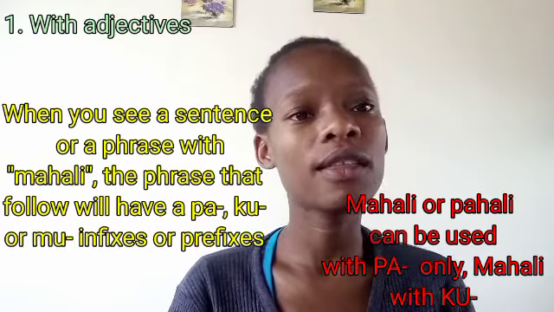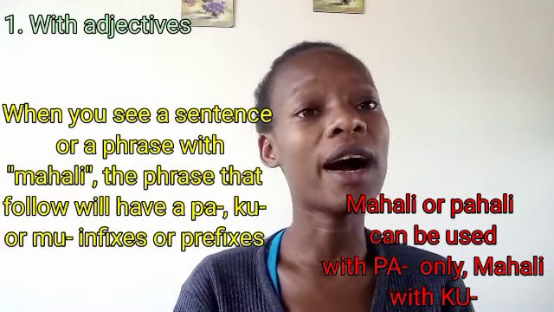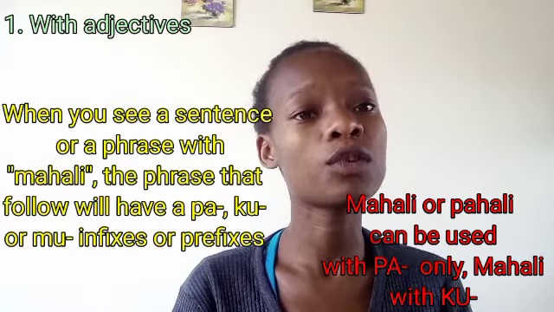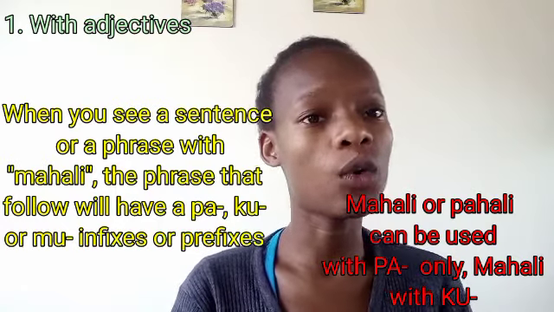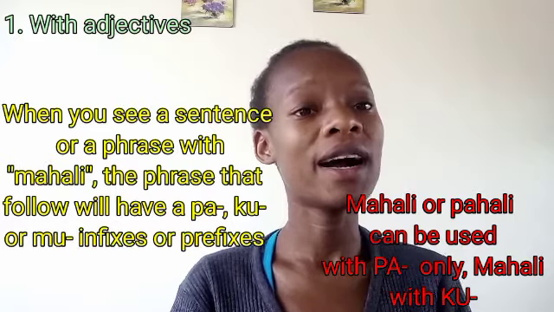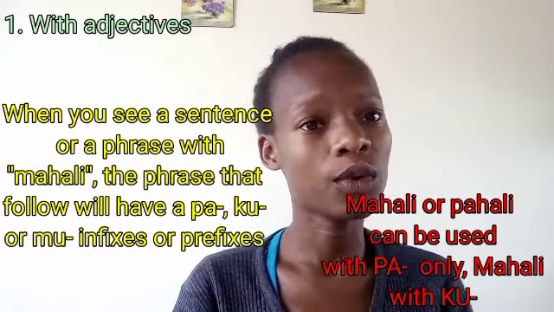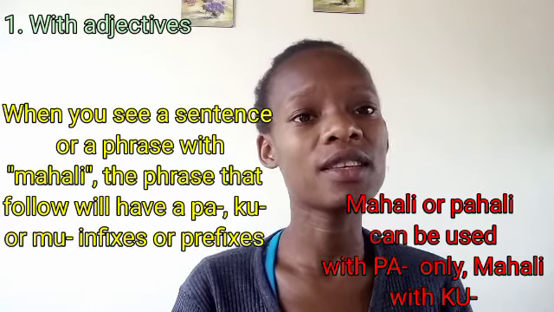Another thing that you can easily use to identify a Pakumu is the word mahali. With a Pakumu noun class, most of the time we will have the word mahali before a pa, a ku, or a mu. Mahali palikuwa, mahali kulikuwa, mahali mlikuwa. Okay, so that's another thing. So let's now use sentences to identify the prefixes with adjectives.